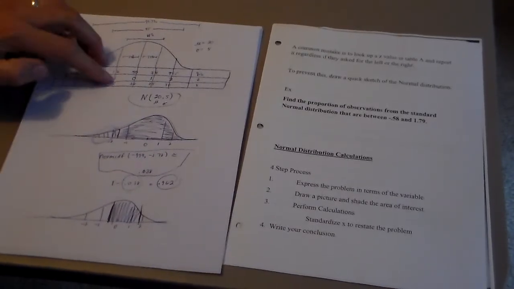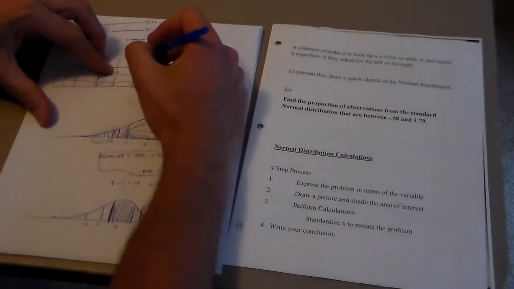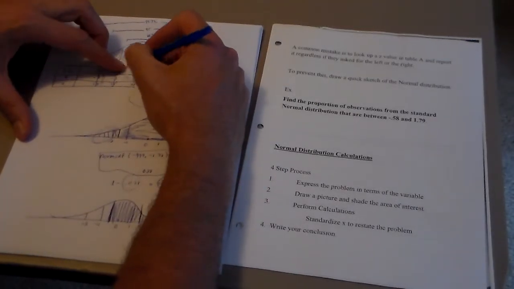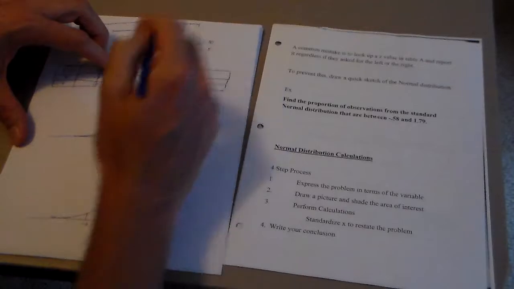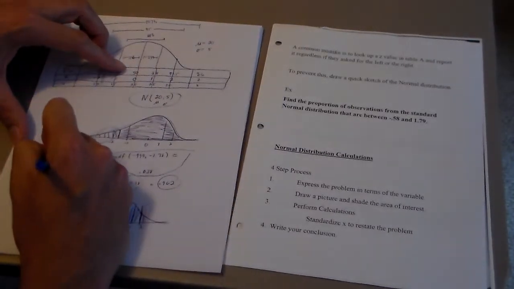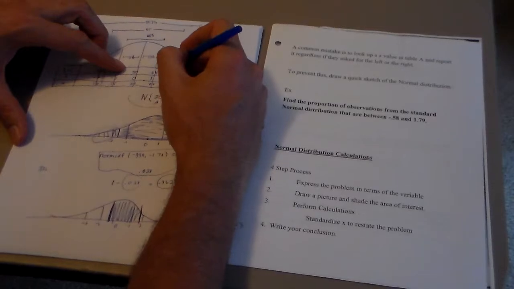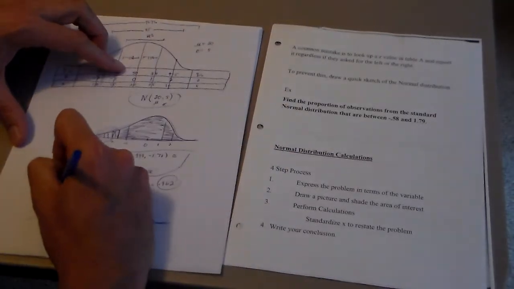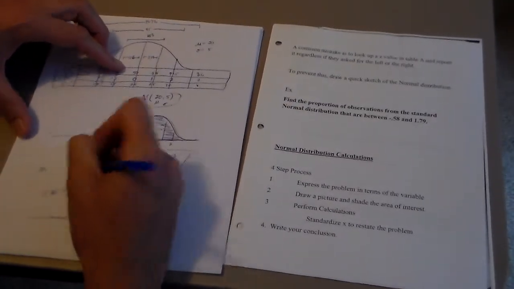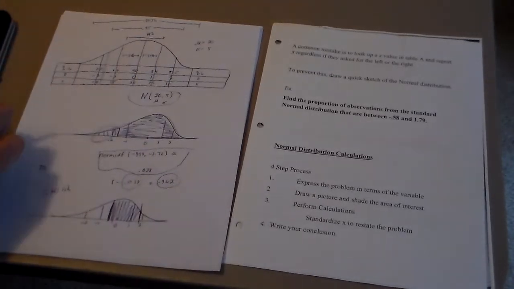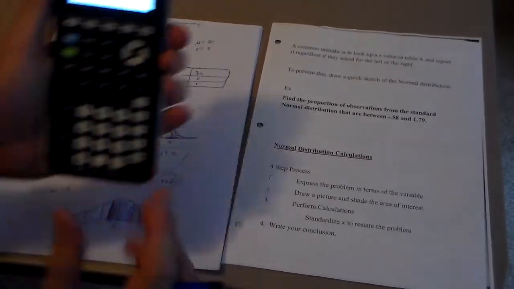Well, we can use this as a guide. So it looks like it's going to be somewhere in here, maybe somewhere in the 30s, if I'm looking at a percentile. And then I'm going to somewhere over here, something in the 90s. So our answer should be about 60-ish. That's a guess, okay? But that's why we have a calculator. Calculator is going to tell us.